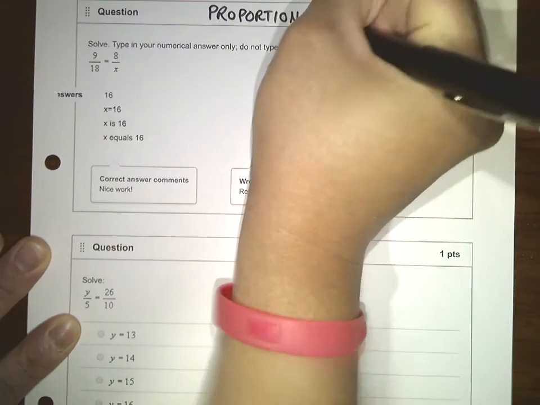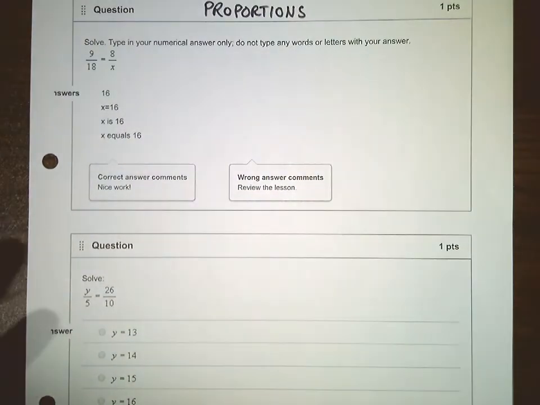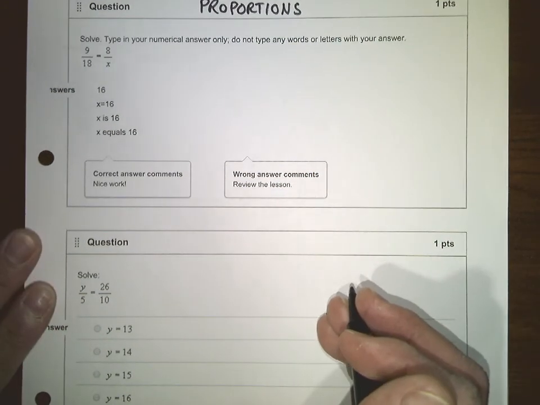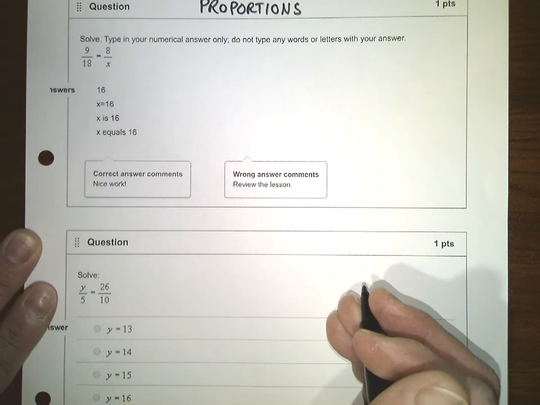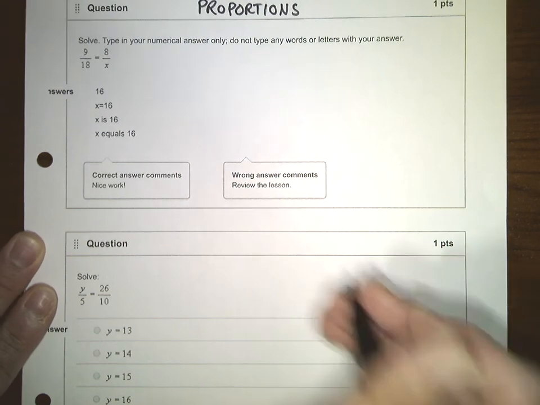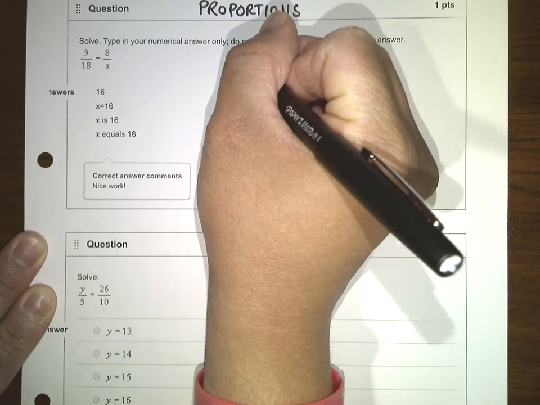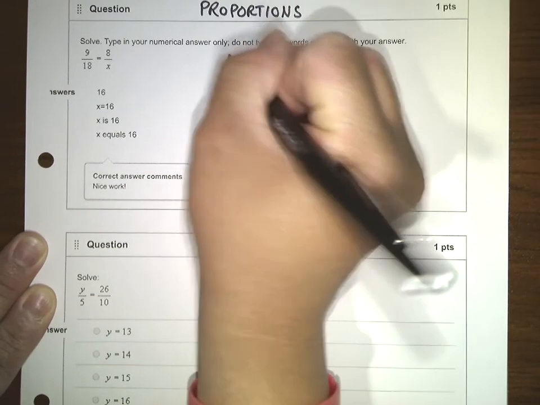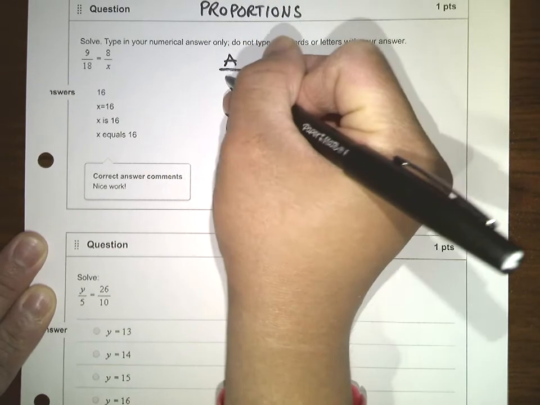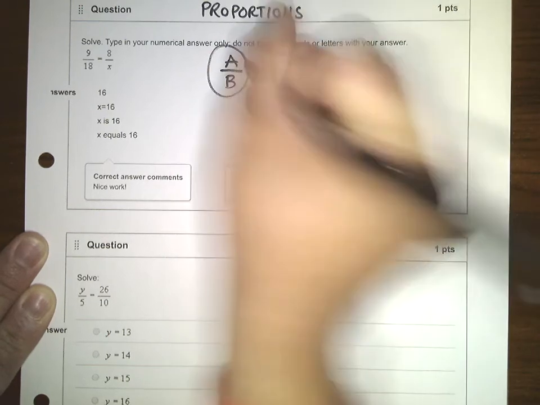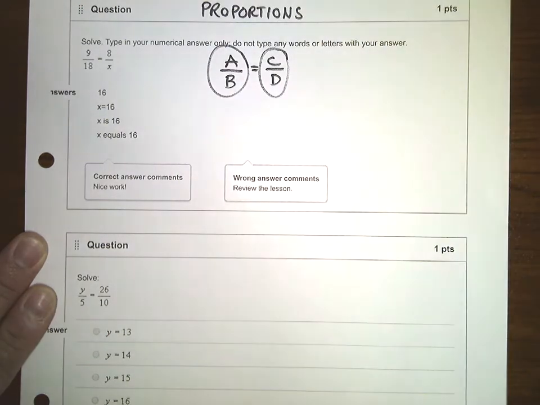Alright, so what are proportions? Well, proportions are just equations in which two ratios are set equal to each other. Usually in general terms you would see something like A over B equals C over D. So here is one ratio, here is another ratio.